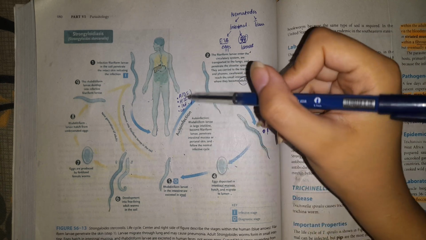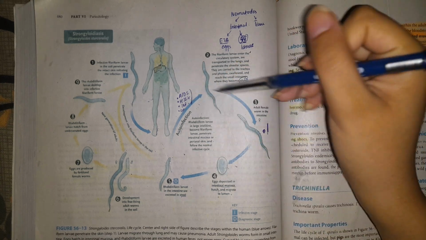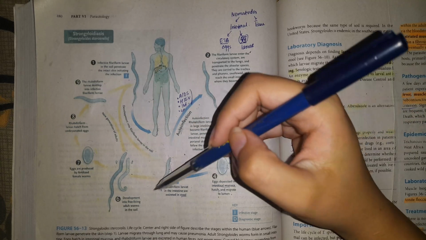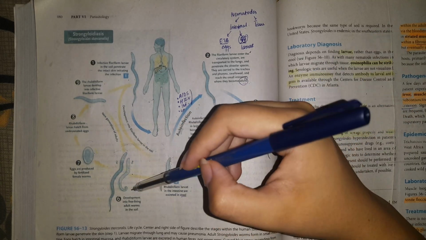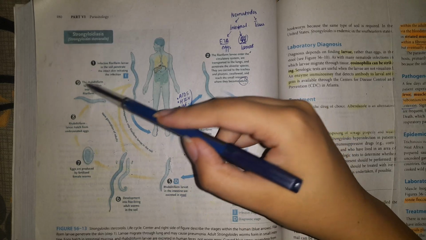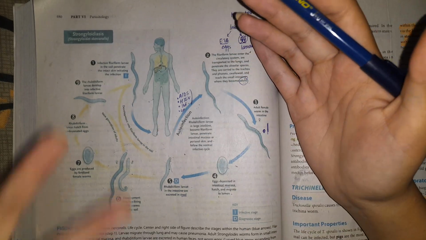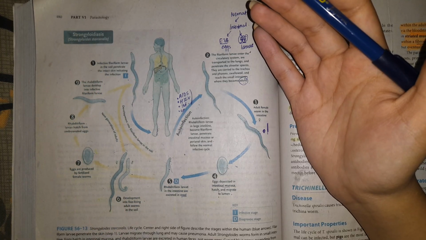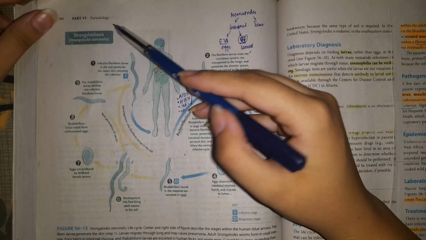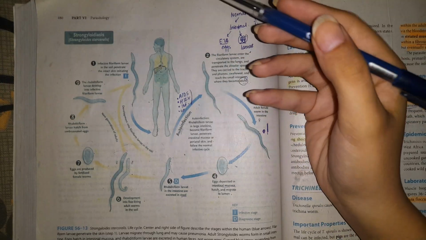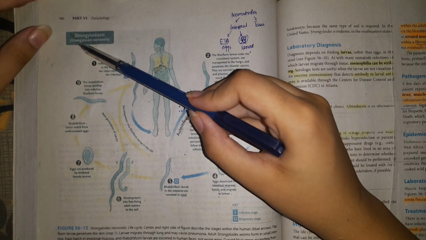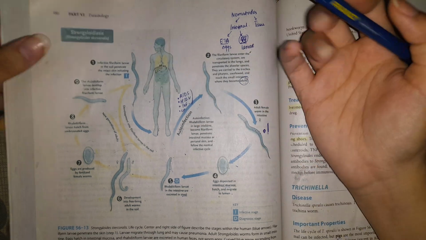So 3 life cycles are there. One that occurs inside the body, the auto-infection one. The second one, the rhabditiform larva converted directly into the filariform larva. The third, the rhabditiform larva converted into the male and female forms. They mate, they produce eggs, and then they produce the filariform larva. So these are the 3 types of cycles the strongyloid nematode has. And this disease is known as strongyloidiasis. The full name of the organism is Strongyloides stercoralis.